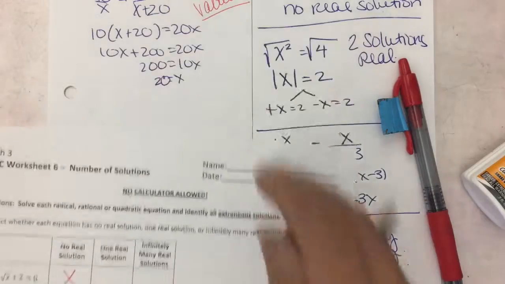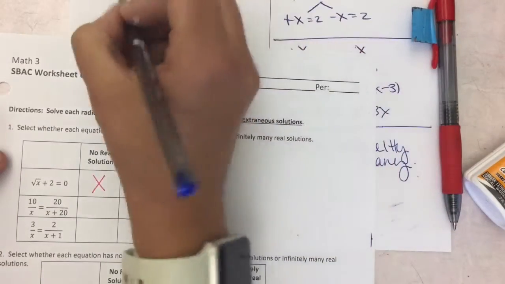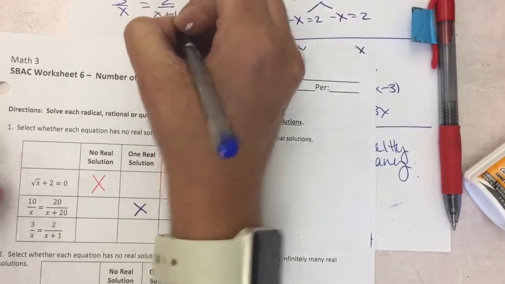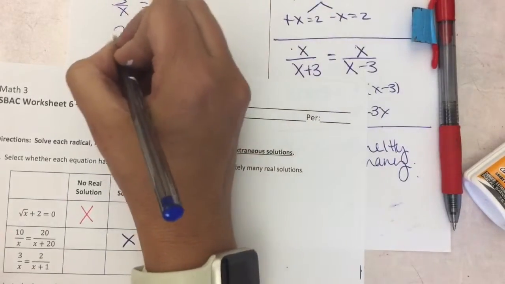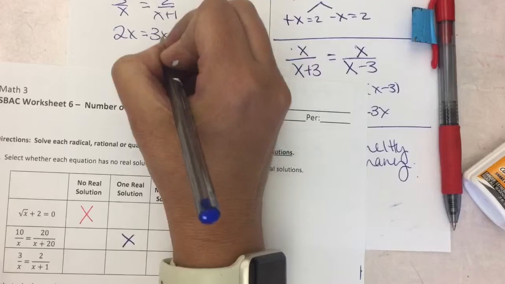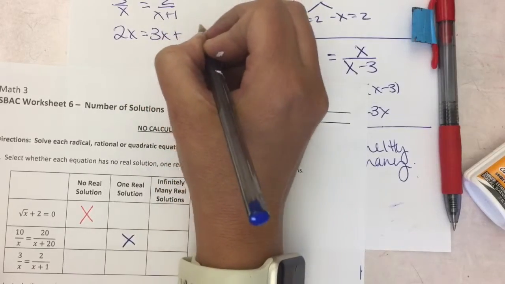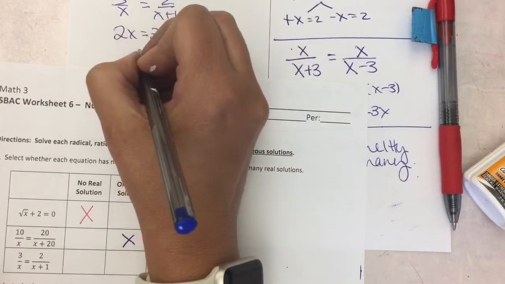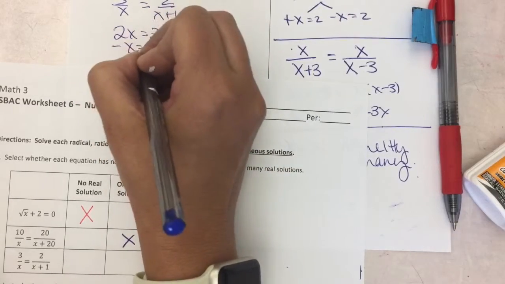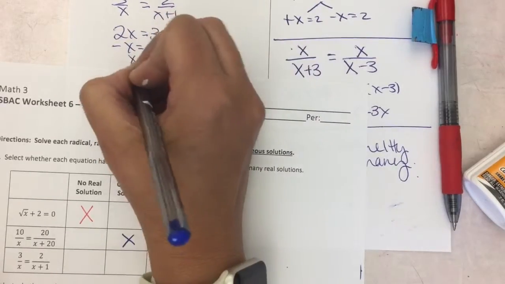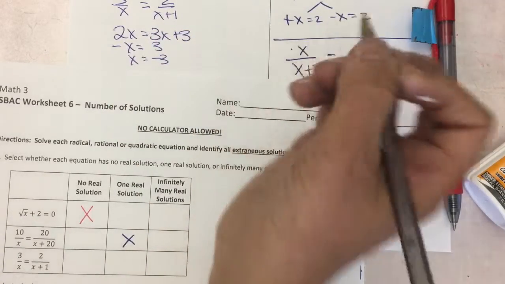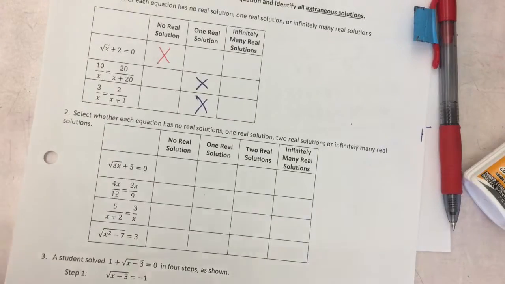Okay, one more. I've got 3 over x equals 2 over x plus 1. When I cross multiply, I'll have 2x equals 3x plus, when I distribute, 3. If I subtract, I'll get negative x equals 3, and then if I divide, I get x equals negative 3. That is a real solution. So nothing funky came up in that one.